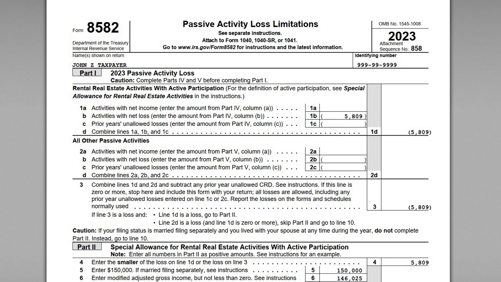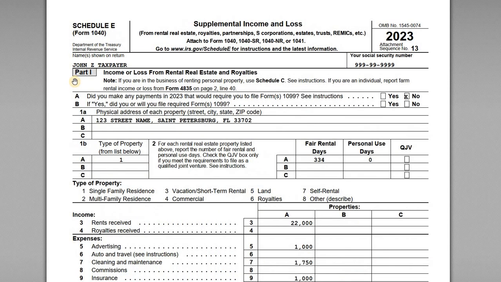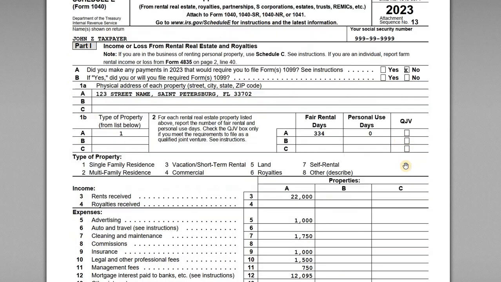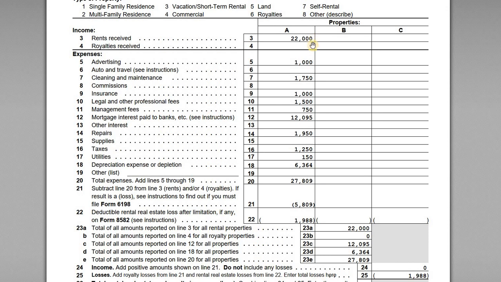If we start with the Schedule E, where we reported the rental income and expenses, we can see here we've got the total rents, we've got the various expenses here, and on line 21 we have our net loss on the property. This is our net taxable loss of $5,809.